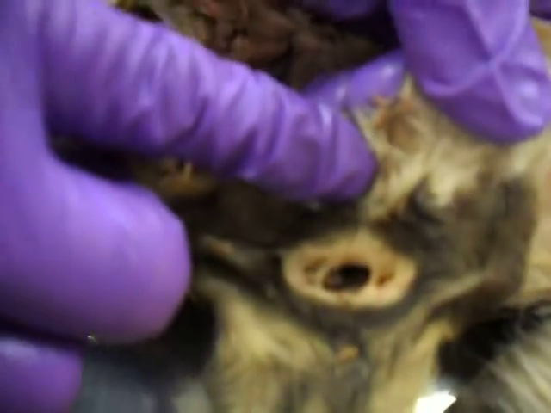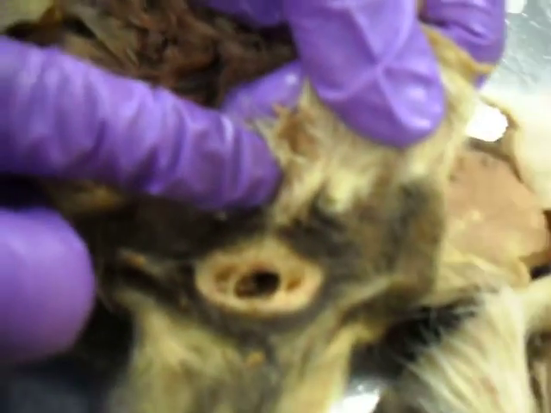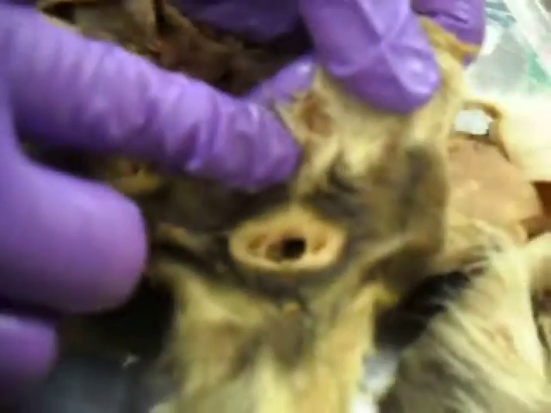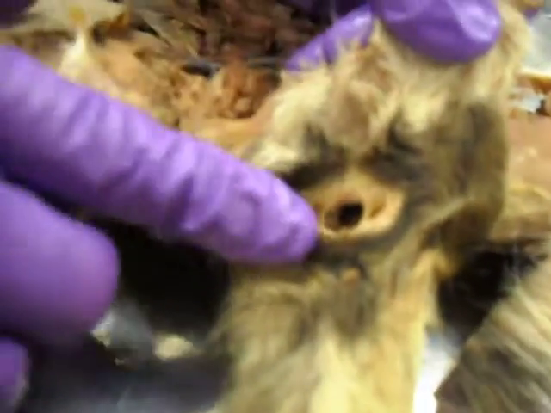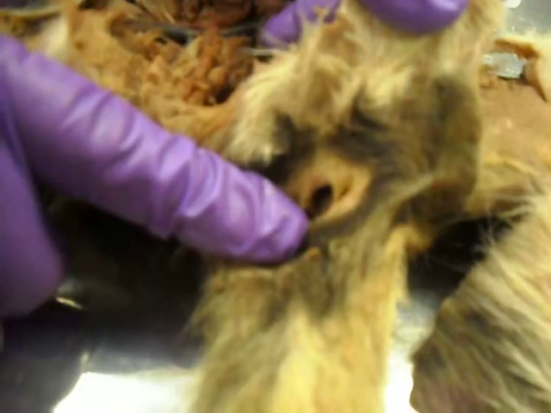Okay, she's got two openings there. Hard to tell. But again, the top opening, I think that's the top opening. That's the urogenital aperture in a female. Okay, and then that's your anus.